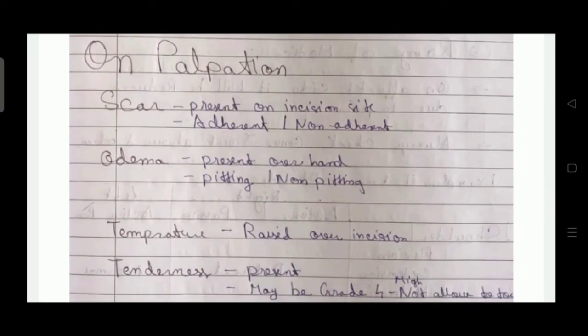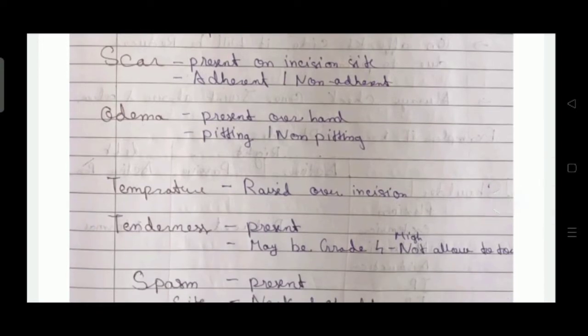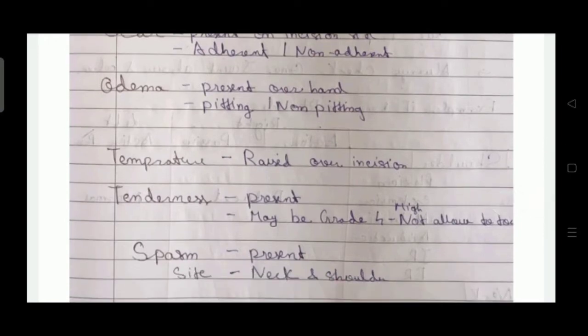So when you palpate, you will see that there would be a scar over the incision site, and whether it is healed or non-healed, adherent or non-adherent, you have to mention. Okay. Then edema. Edema is present over the hand. If edema is present, whether it is pitting edema or non-pitting edema, you have to mention.